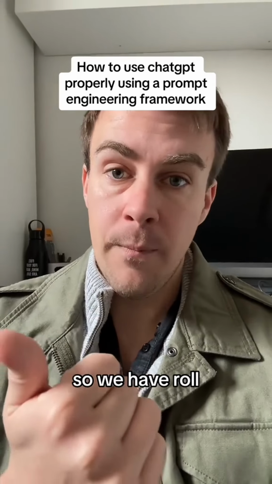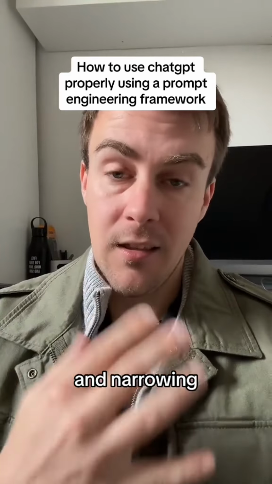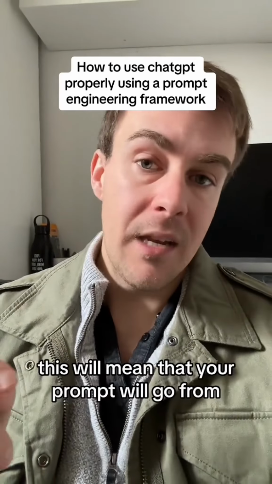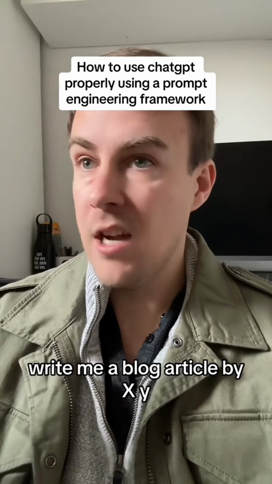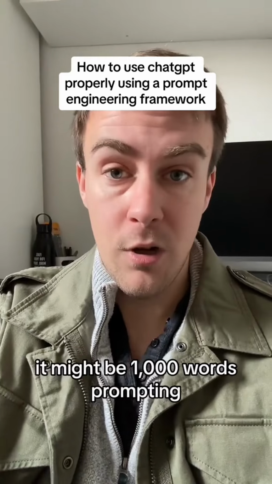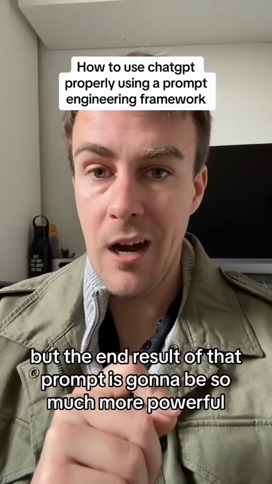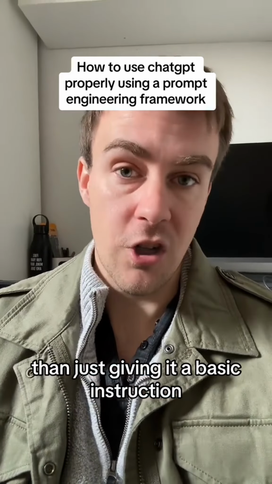So we have role, instructions, steps, end goal, and narrowing. This is the RISEN framework. This will mean that your prompt will go from write me a blog article about XYZ to something much longer. It might be 1,000 words of prompting, but the end result of that prompt is going to be so much more powerful than just giving it a basic instruction.